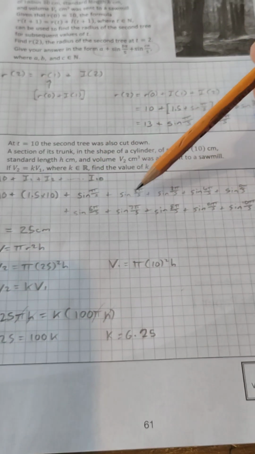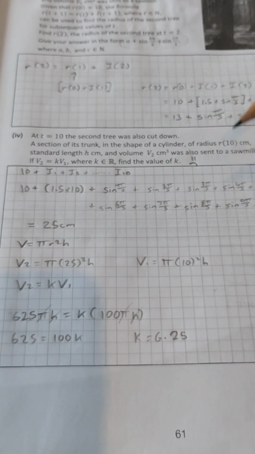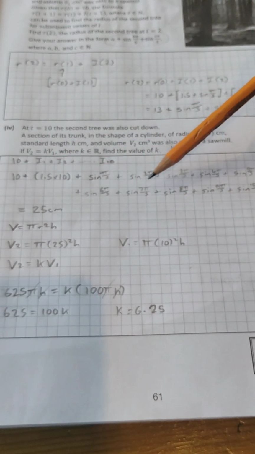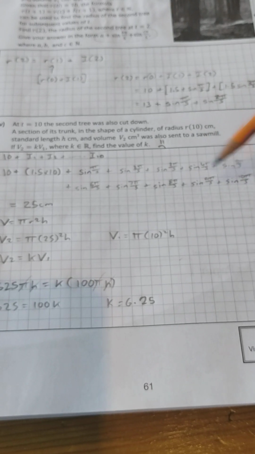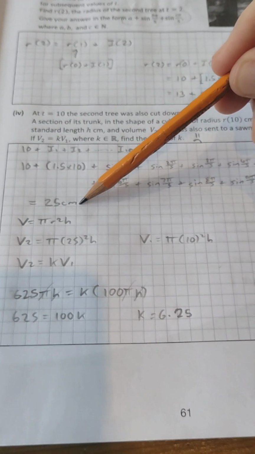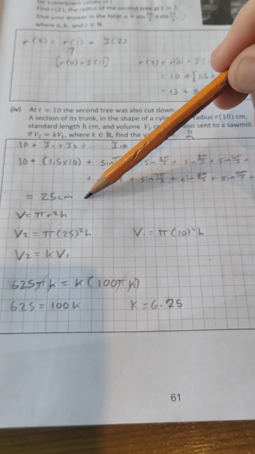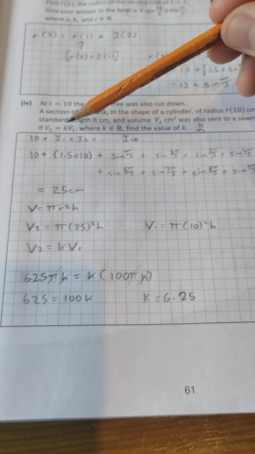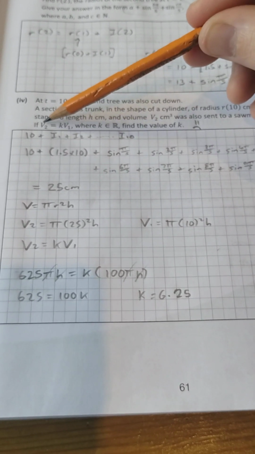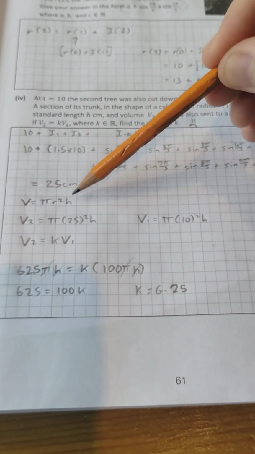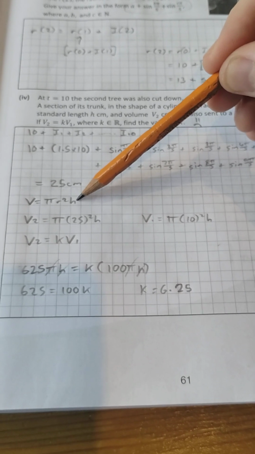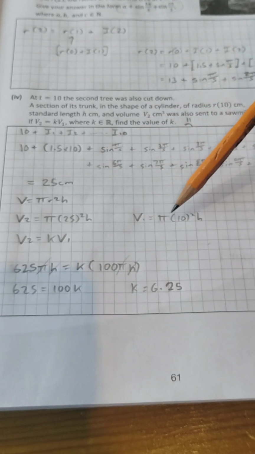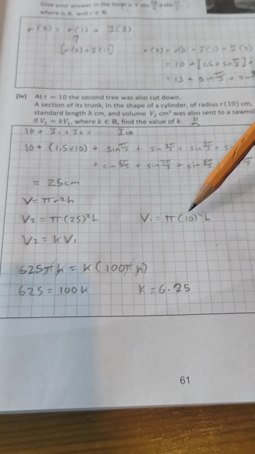And then you're going to have this sine bit 10 times, which is just really annoying. So I put this, and all of this into the calculator, all these I's, and I got 25. So our new radius is 25. All that for just 25. So now we've got to compare the two volumes and work out basically this K is how many times bigger is this volume than this volume. So this is the big volume that after 10 years you use the 25 as your radius, and the other one, the first one, you use 10 as your radius.